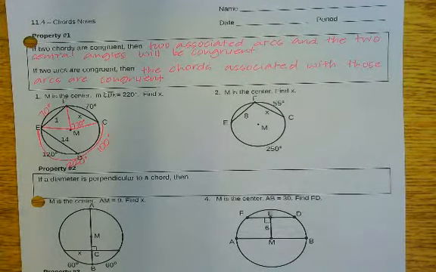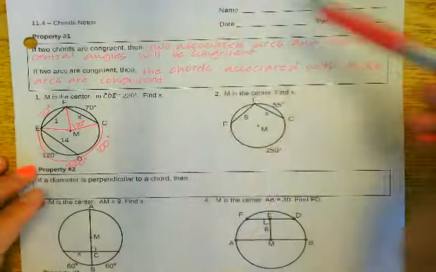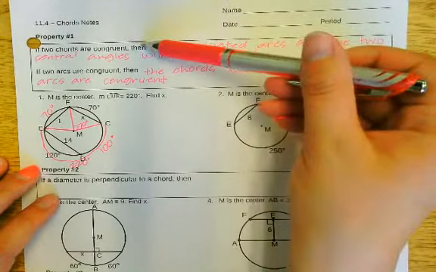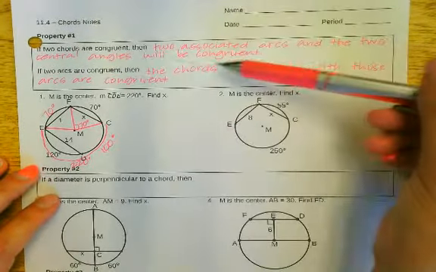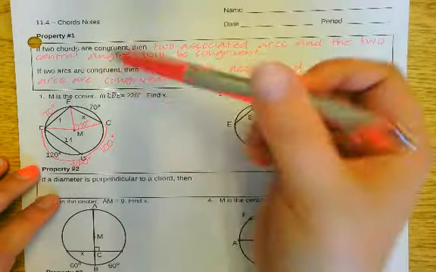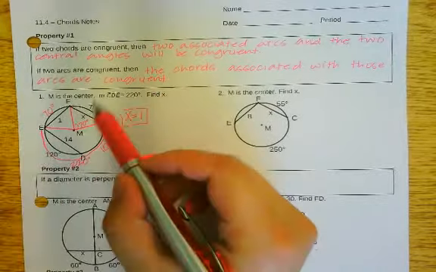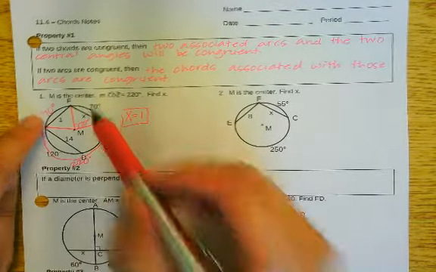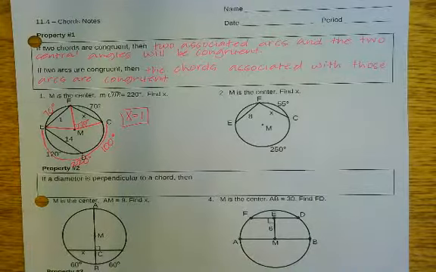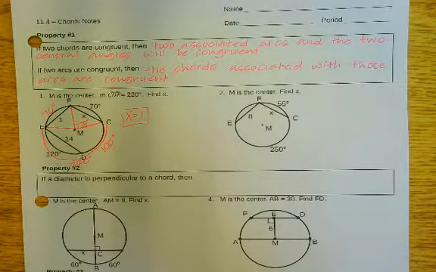So according to our property, what does that tell you about chord CF? It equals 1, because by our property, if two arcs are congruent, then the chords associated with those arcs are congruent. So X would equal 1 because both of these arcs are 70 degrees. I just asked about that central angle to see if you knew and remembered.